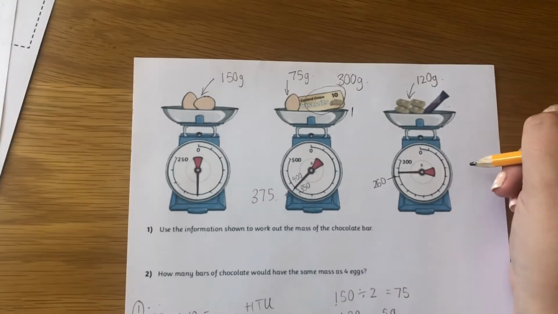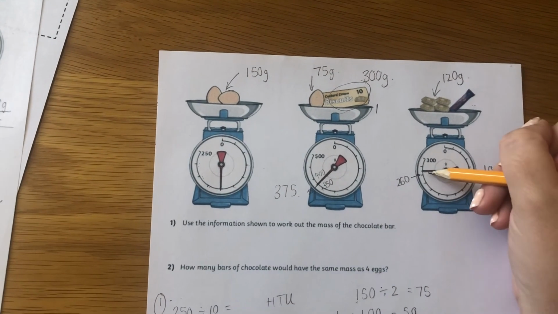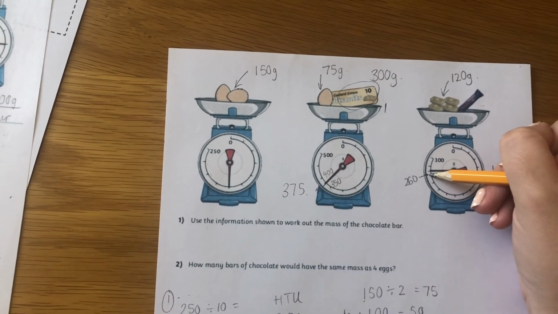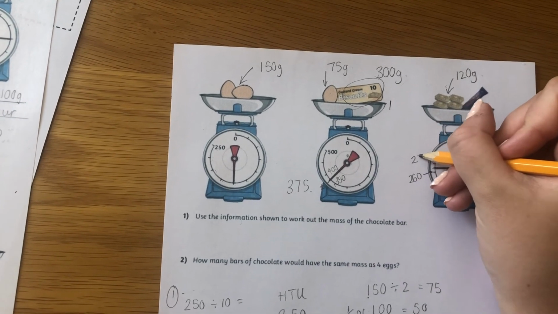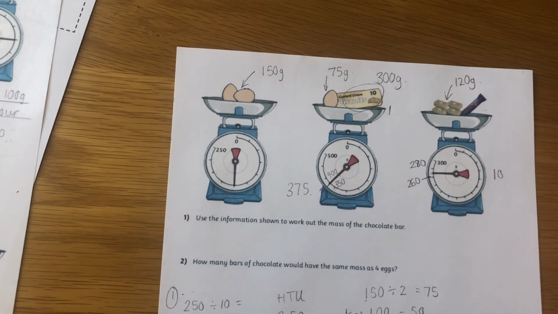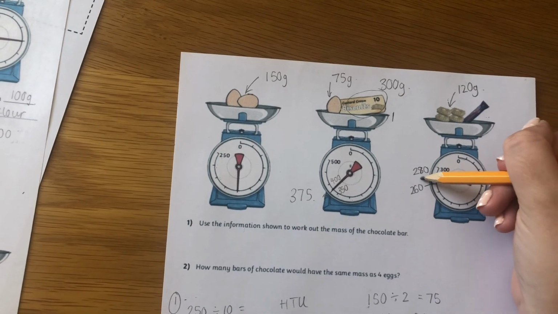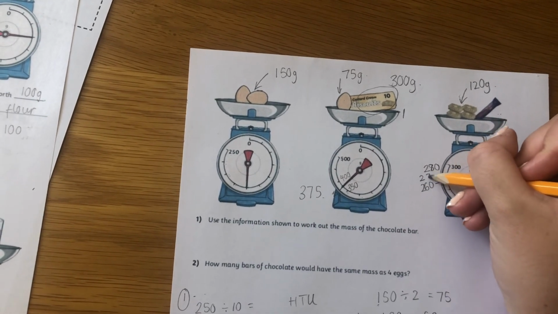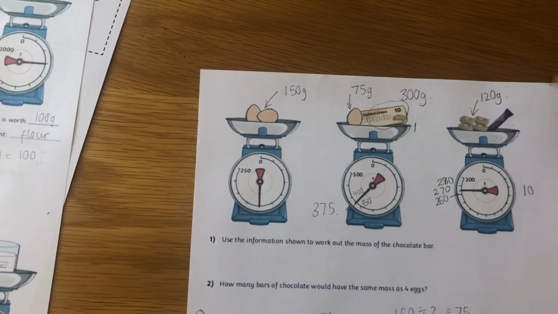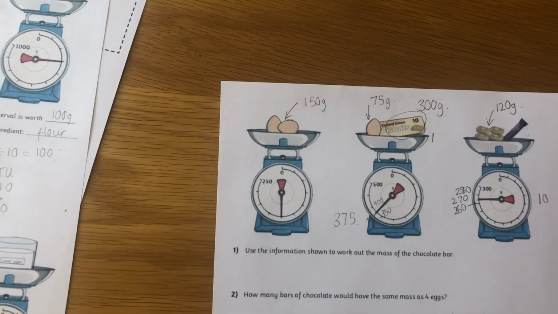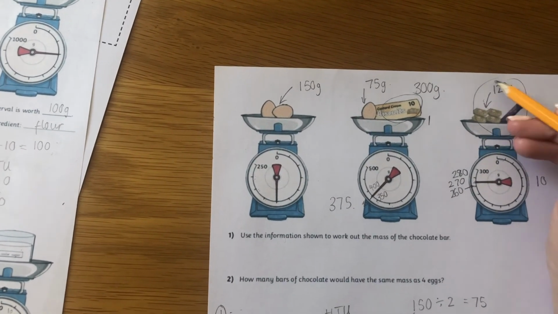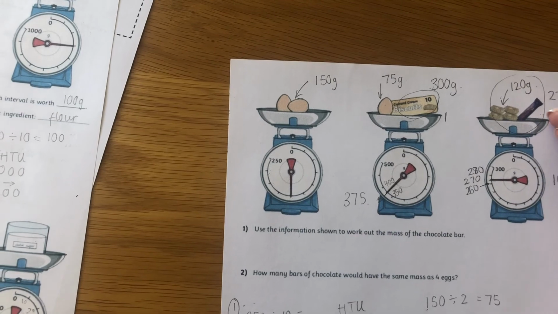So what's half of 20? 10. So it's halfway between 260 and 280. So this middle bit must be 270. So altogether, these make 270.